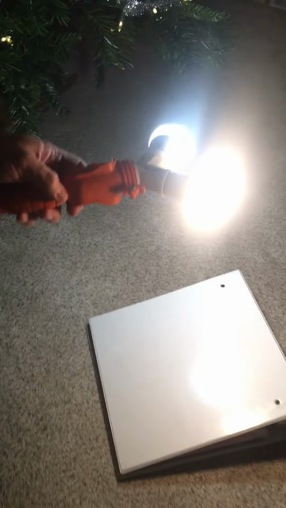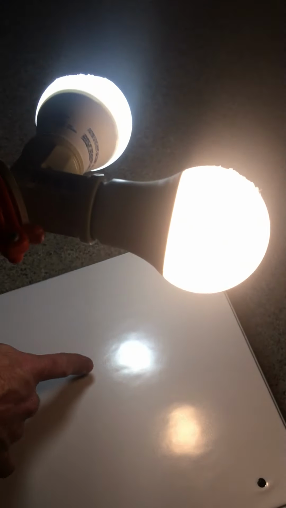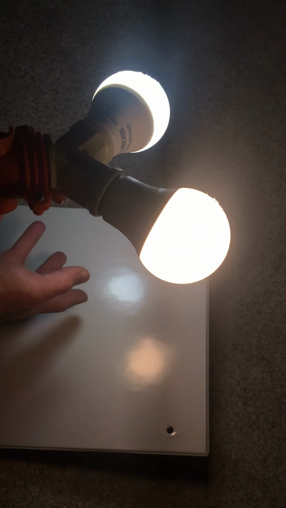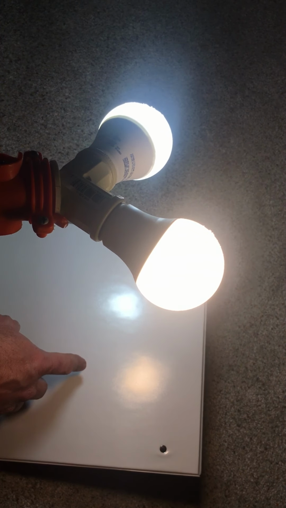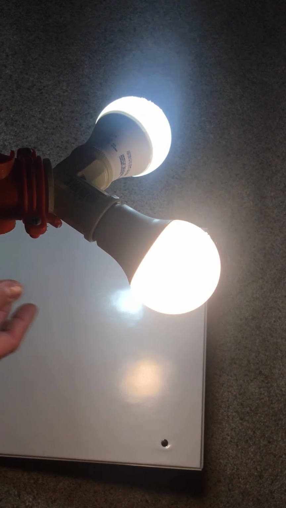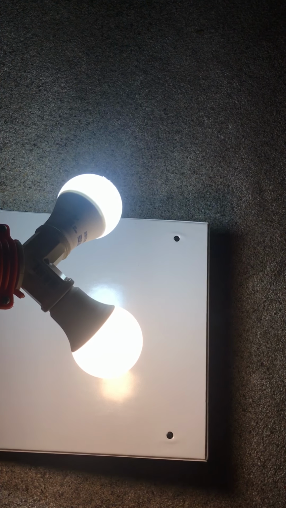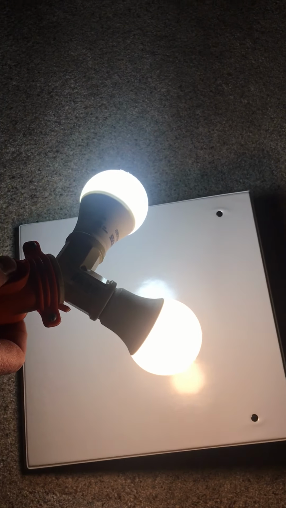In fact, if I turn these on, you can see that this bulb, and maybe it's easier to see in the reflection over here, has a more cool blue color because it has more of a blue component. And this bulb appears to have a warmer white color because it has more yellow in it. So we can fine-tune what colors these bulbs emit by changing the amount of blue light versus the yellowish light emitted.